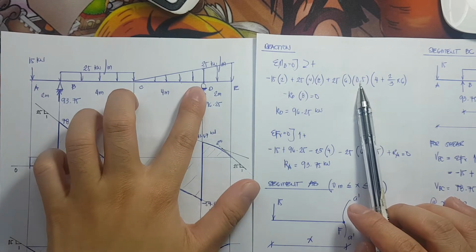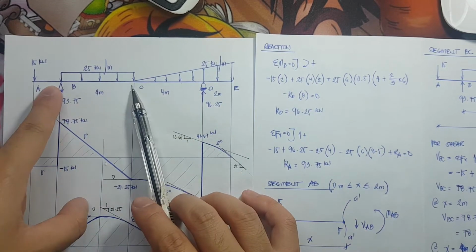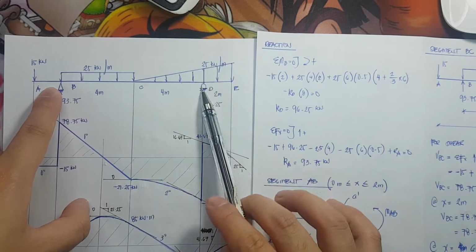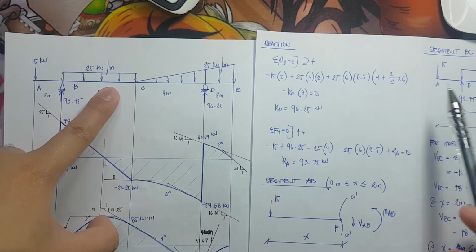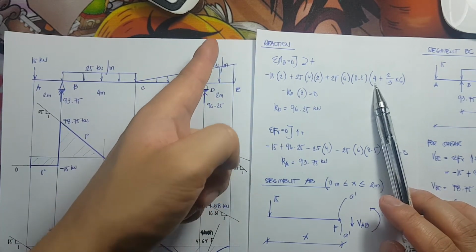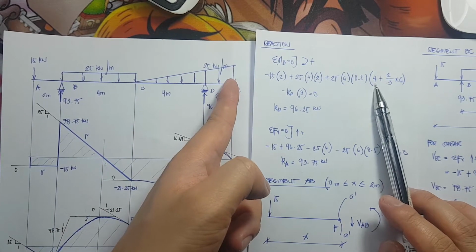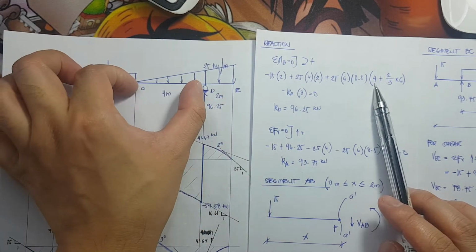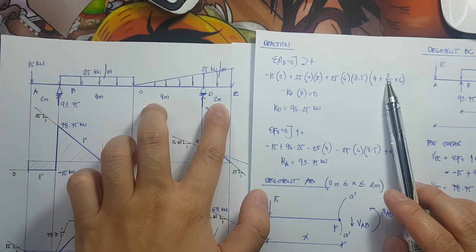Then for the lever arm, it is from this point up to the center of this triangular load. Therefore, it is 4 plus, we know that the centroid of the resultant force is acting 1/3 from the base. Okay, therefore we need the 2/3, so that is 4 plus 2/3 of 6.